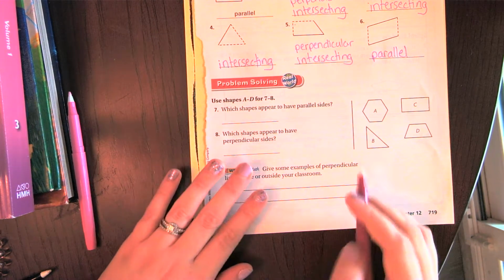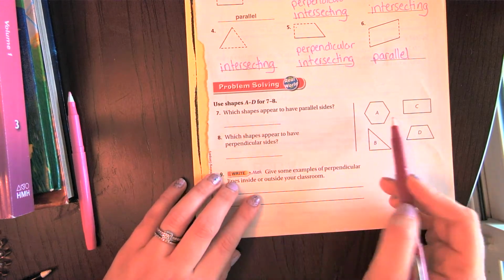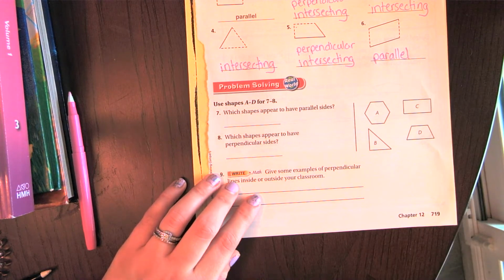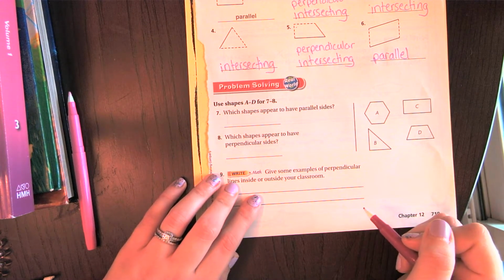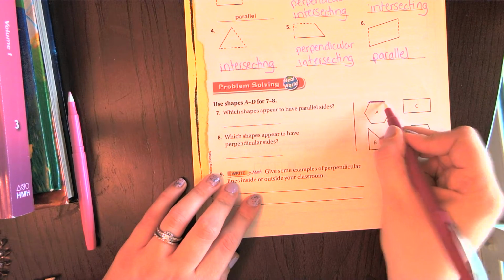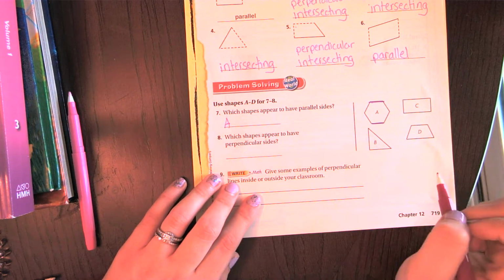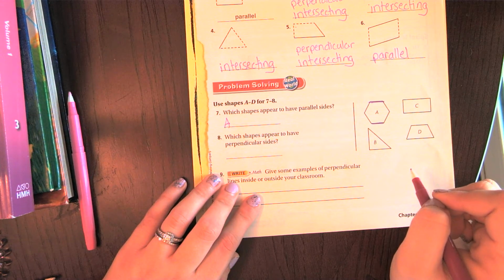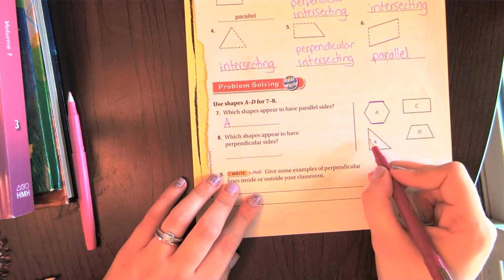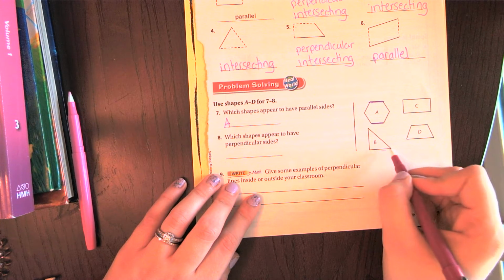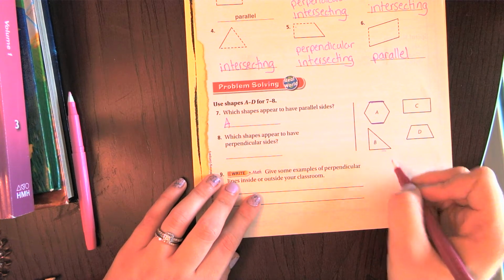All right. Looking at these shapes, which shapes have parallel sides? Look at A. Does A have any parallel sides? A has some parallel sides, the top and the bottom. So A has parallel sides. What about B? Does B have any parallel? B does not have any parallel because this one has nothing above it. This one has nothing to the side of it.